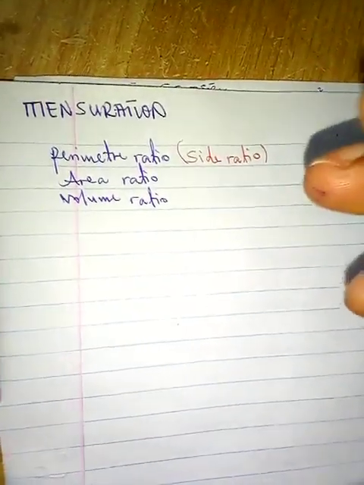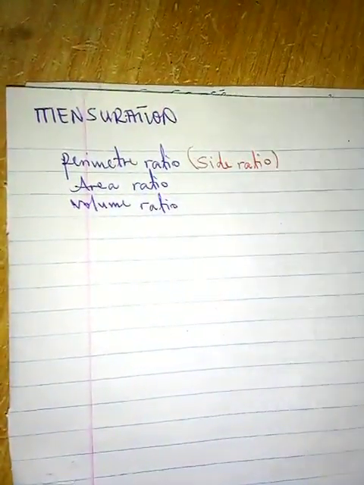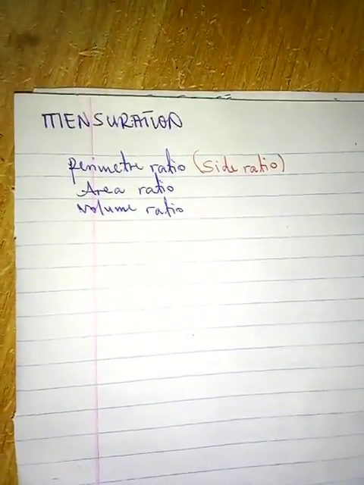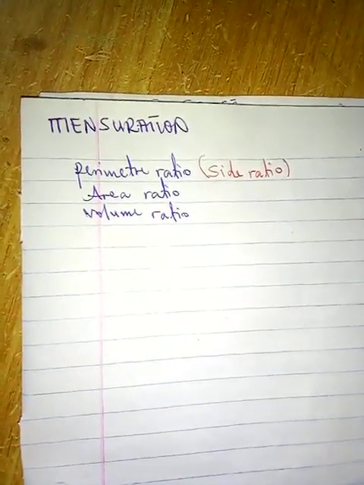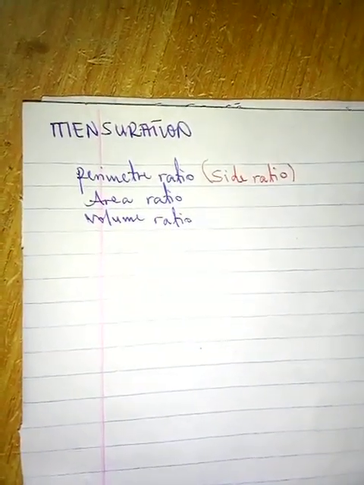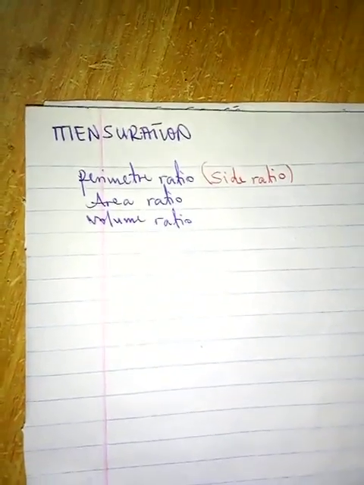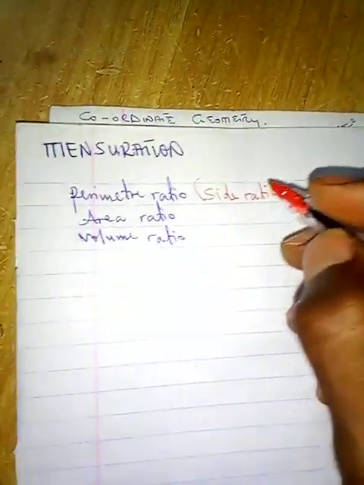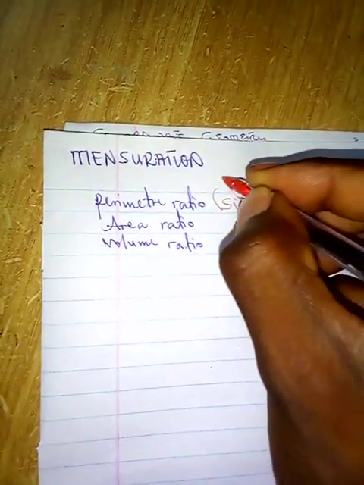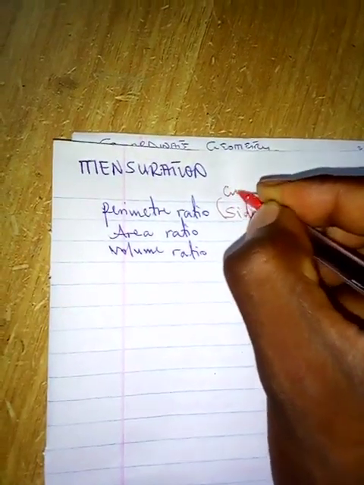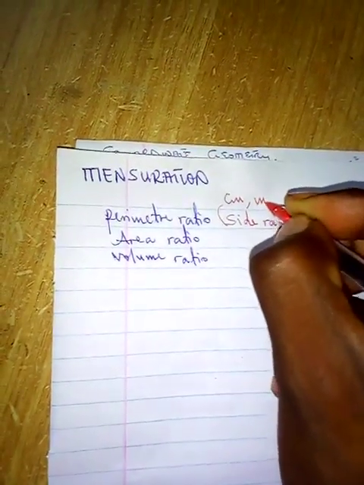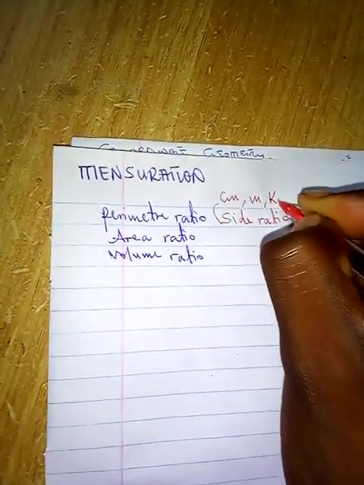And if we observe them closely, anytime you're talking about perimeter, this is more like the total distance around a given shape, right? Normally this can be in centimeters, meters, kilometers.